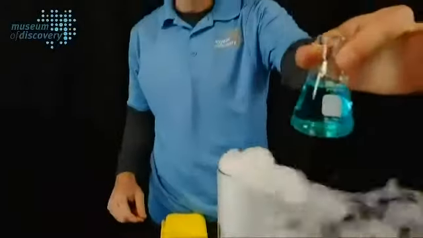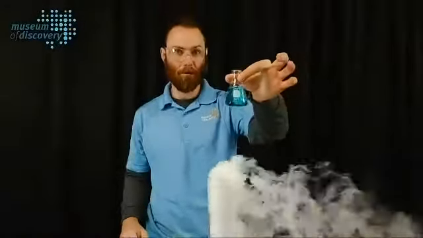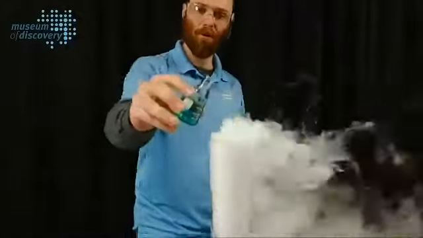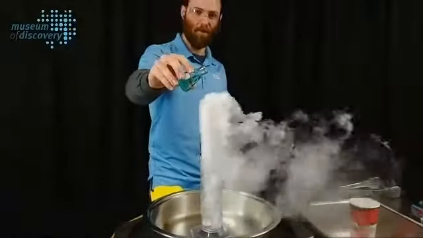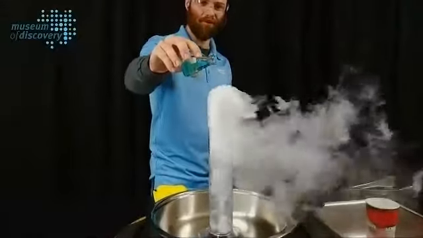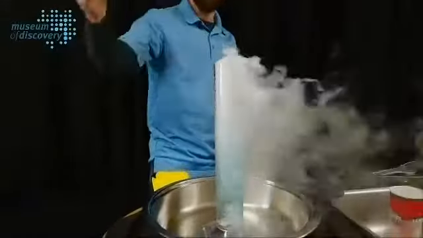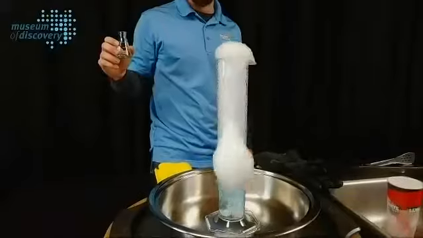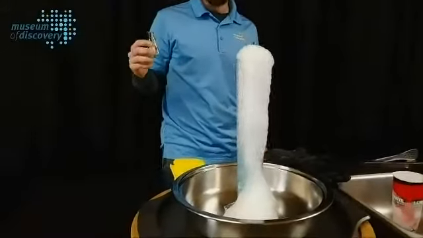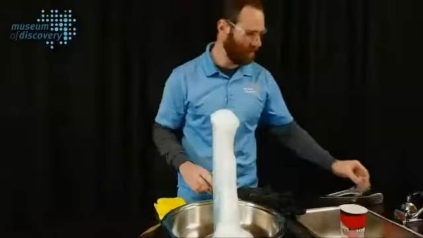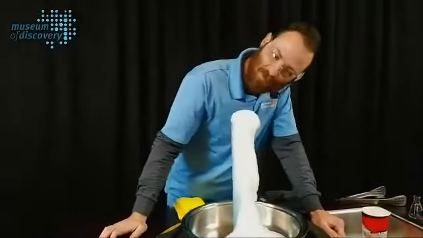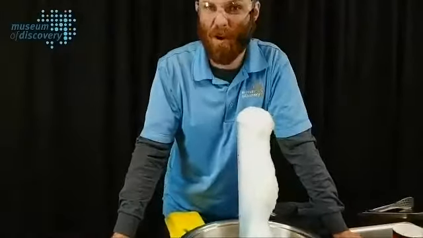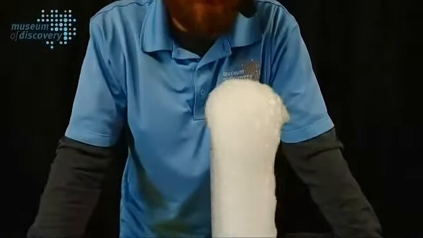Next up, I've got some bubble juice. Let's add our bubble juice to our concoction. Are we ready? What do we think is going to happen? Here we go. Oh, isn't that cool? I like to call this the bubble brain experiment because it's a bunch of bubbles that kind of look like brains oozing out of the top.